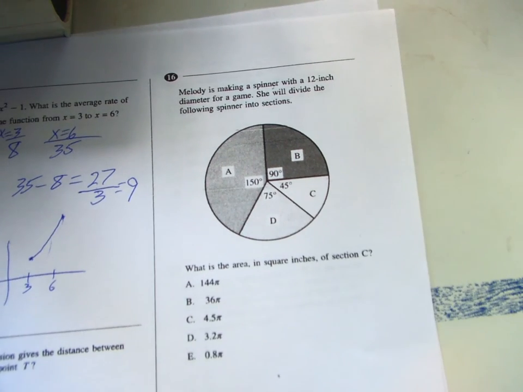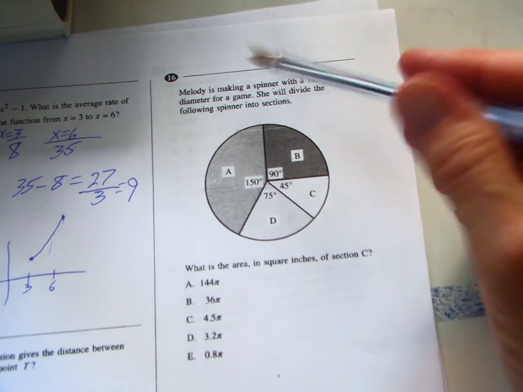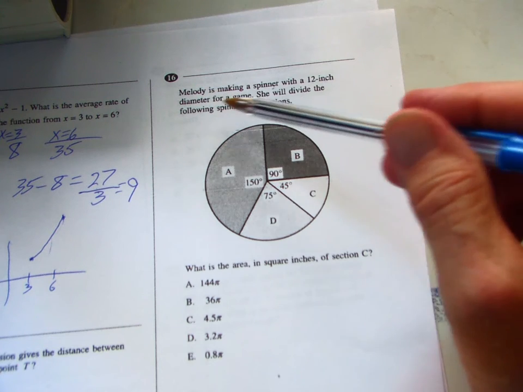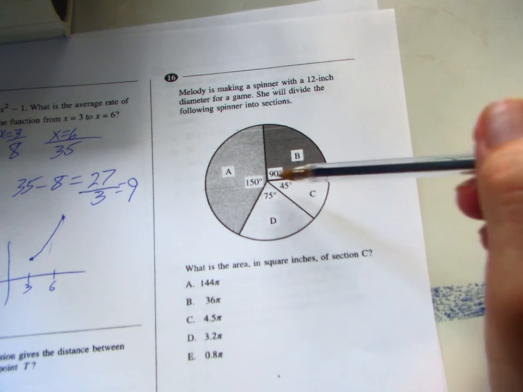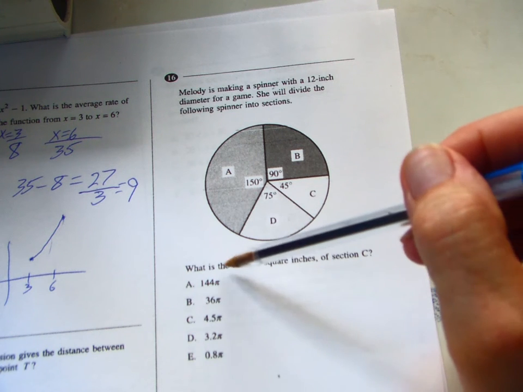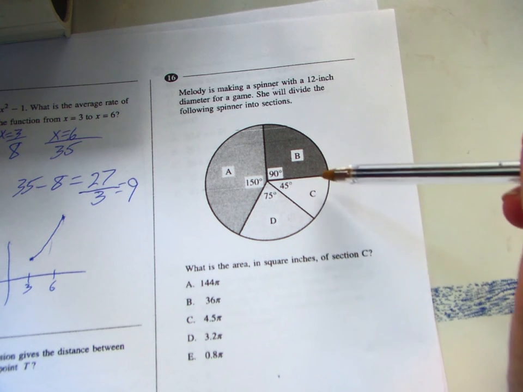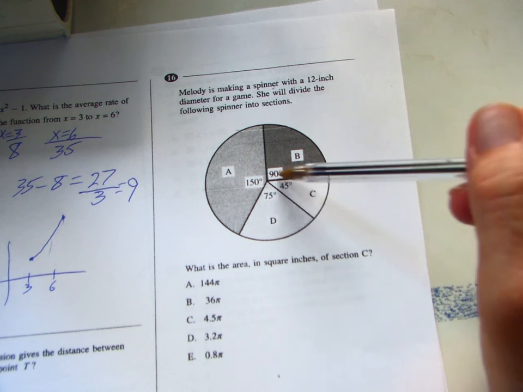Okay, moving on. We got a little pie graph here, sort of a pie graph. It's a circle cut into angles. Melody is making a spinner with a 12-inch diameter for a game. She will divide the spinner into sections. What is the area in square inches of section C? What's the area of that? Whoa. That's not easy, is it?